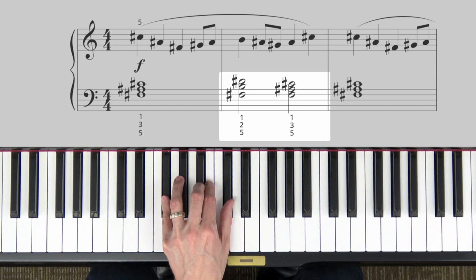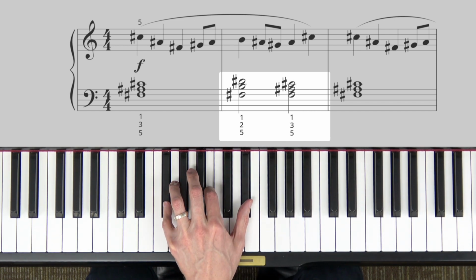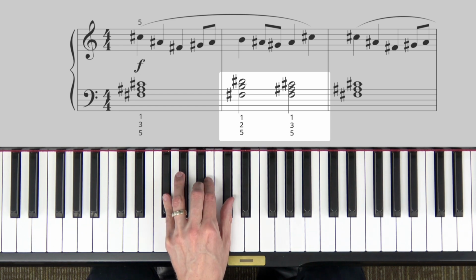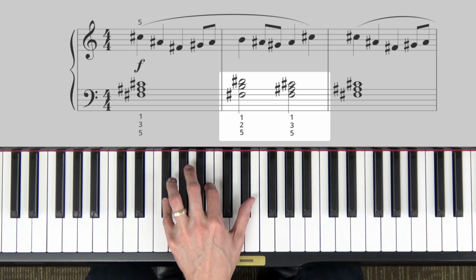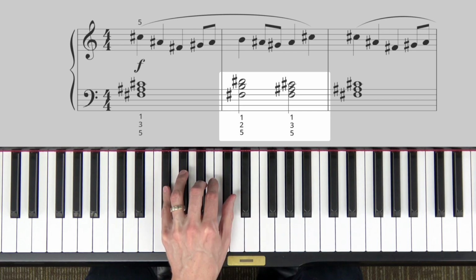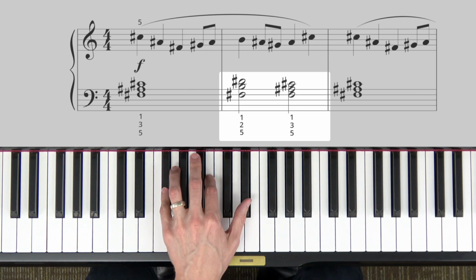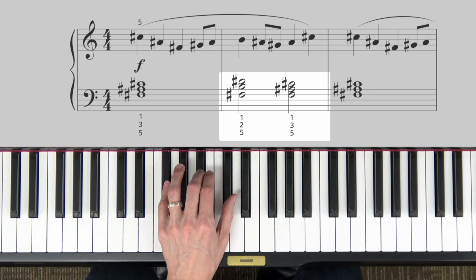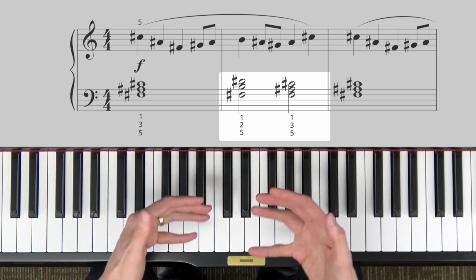Let's practice this transition. Just practice going from the 1 chord to the 4 chord. Use your finger 2 on the 4 chord. That's the correct fingering. Pause the video and just practice going back and forth between those 2 chords, and then press play, and we'll try and add it into the piece.